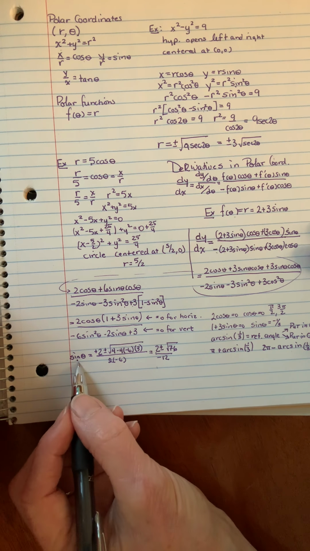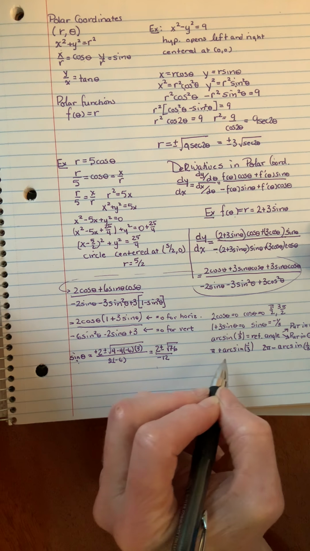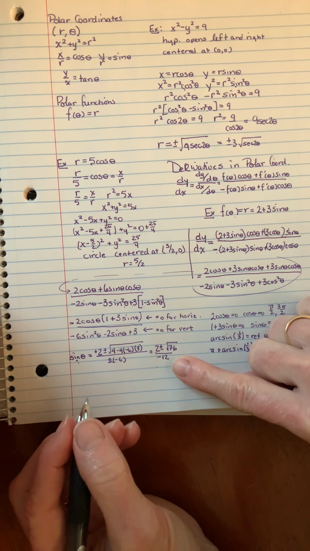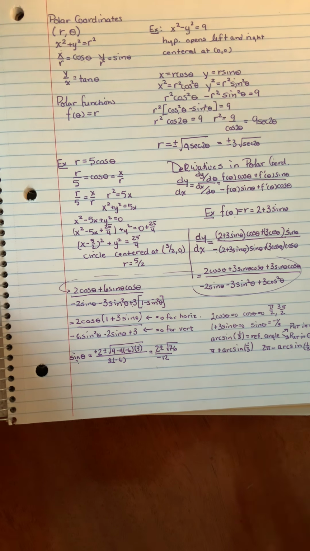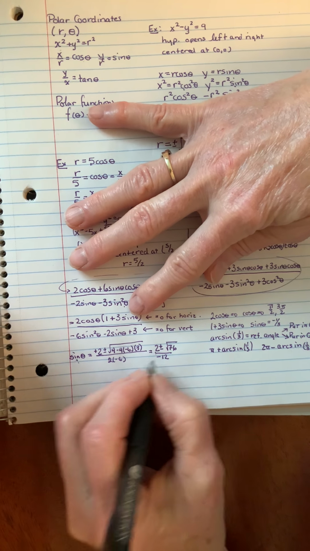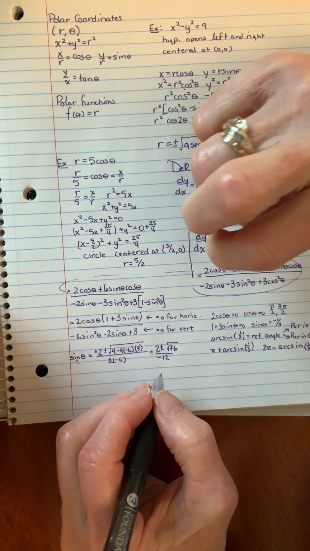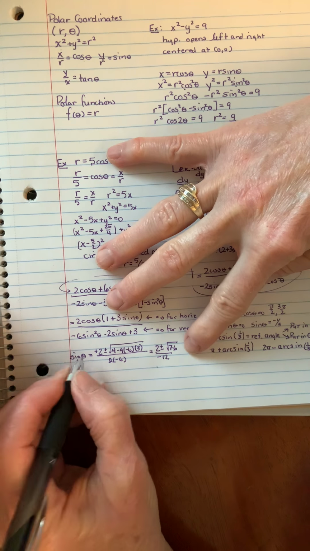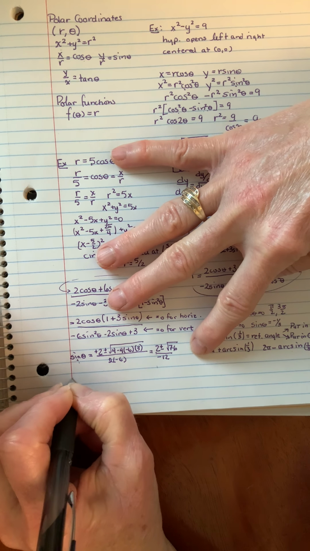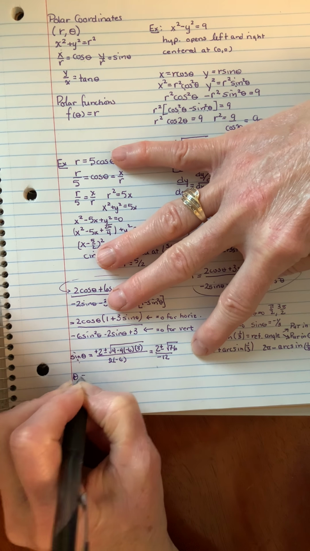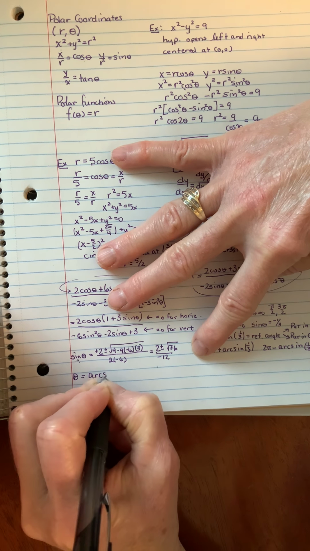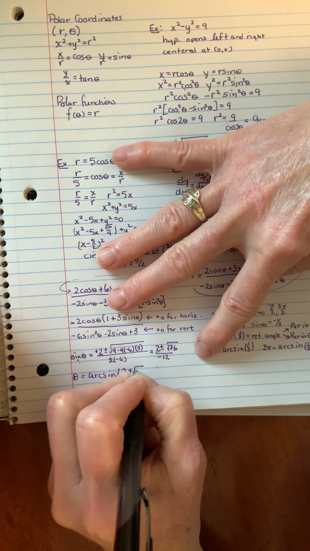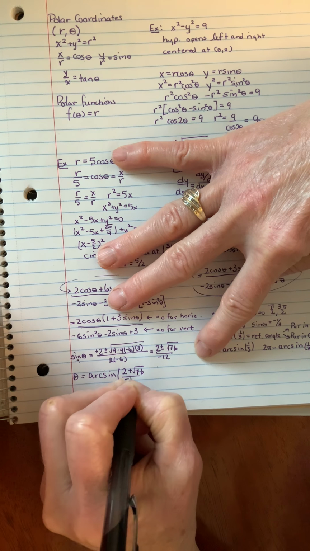You would approach this very similar to the way we did this one. If I take 2 plus the square root of 76, now I know 76 is not simplified, but we've got theta is equal to arc sine of 2 plus the square root of 76 over negative 12.